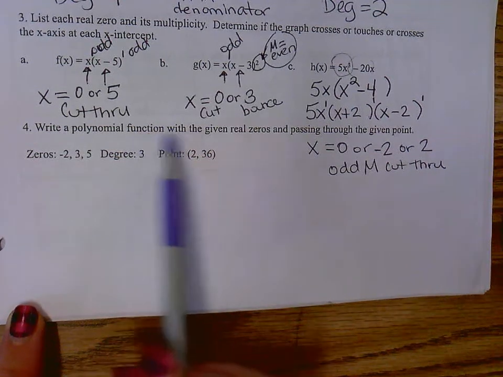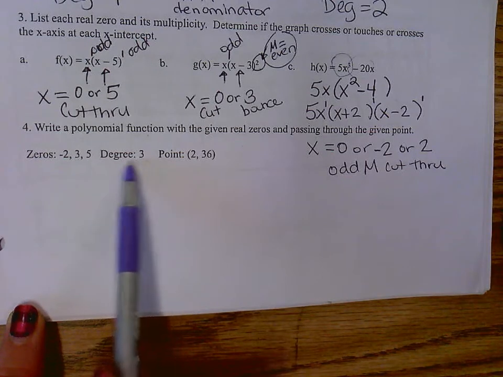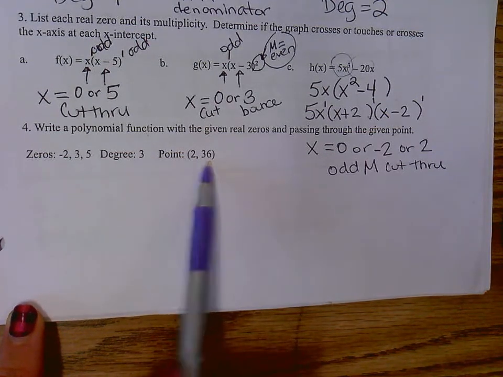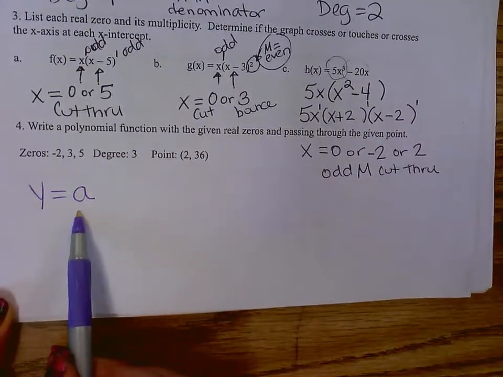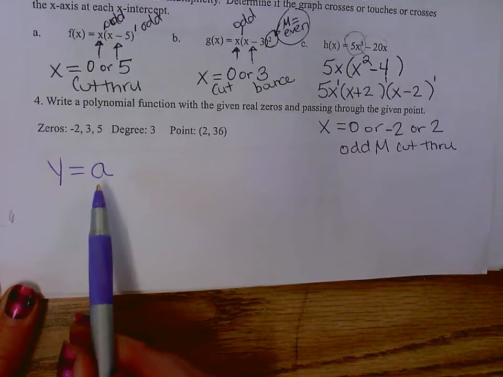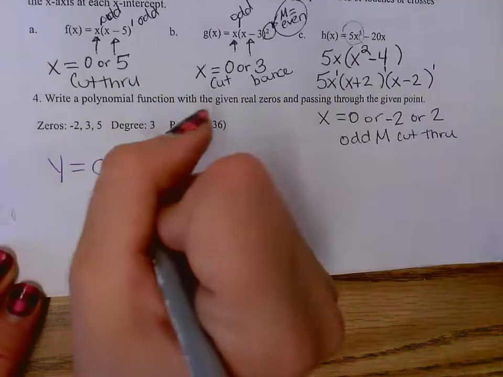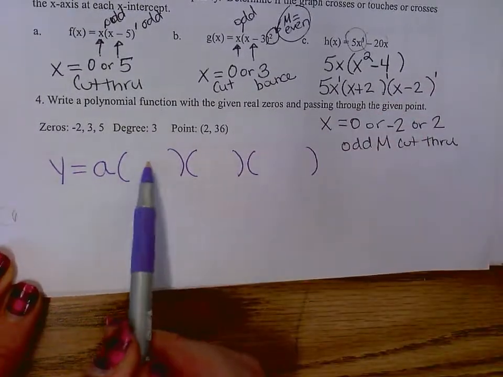It has these x-intercepts. It has a third degree, like x cubed, and it passes through the point (2, 36). So here's the way you're going to set that up. We do not know the stretch factor, so we're going to call that a. We don't know if it's concave up or concave down. Then we're going to use the 3 zeros to write our 3 different factors out.